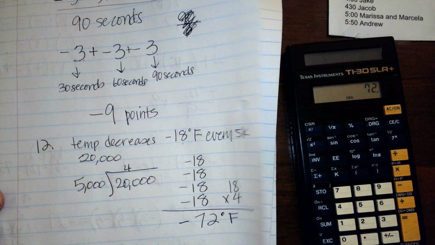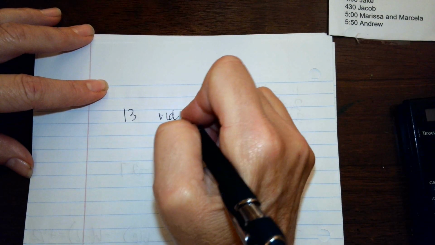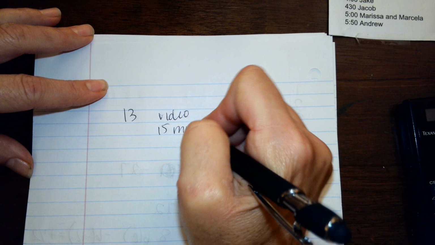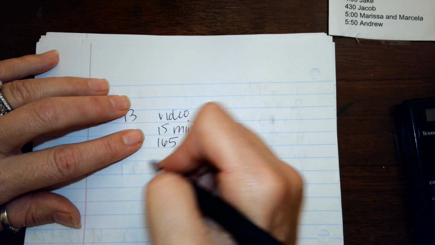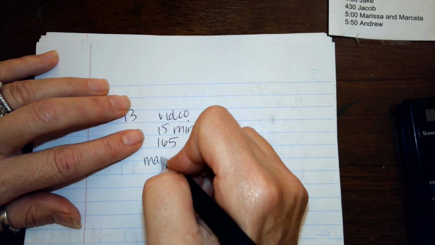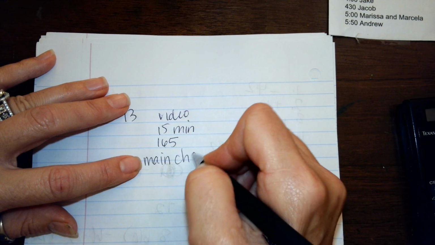Okay, next one, number 13. 13 is, you play a video game for 15 minutes, you lose 165 points. What is the mean change in points per minute? What is the main change of points?